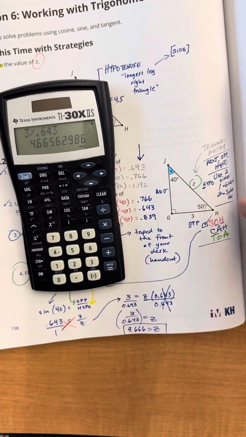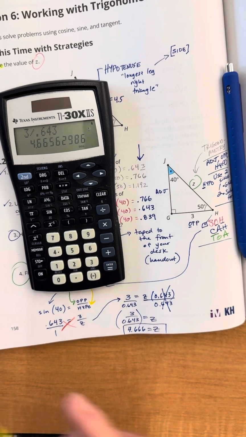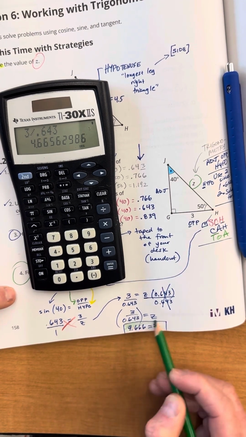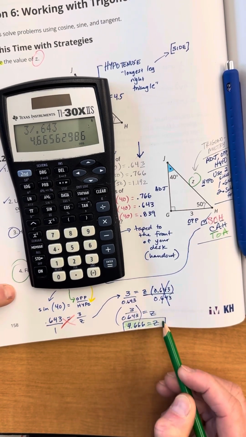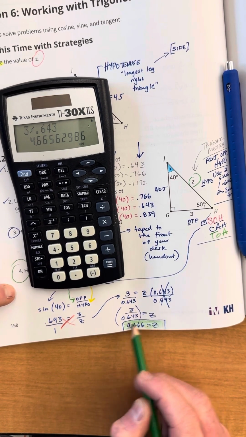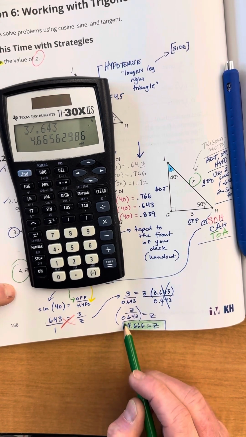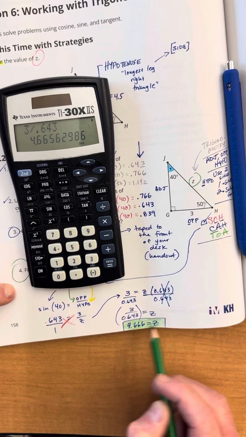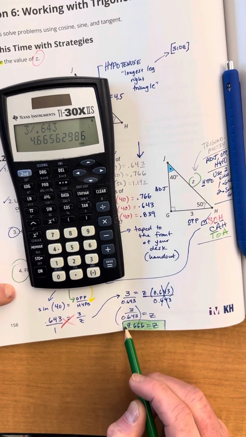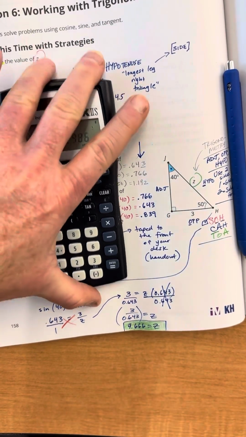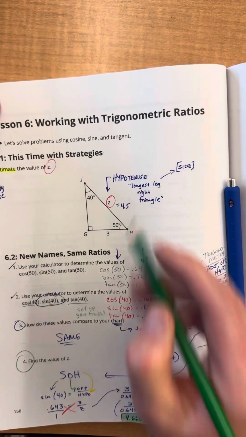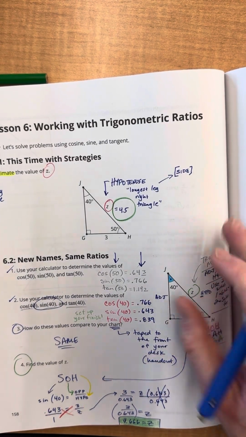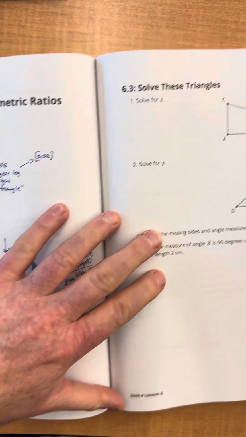Why am I doing 3 decimal places? Well, so as not to confuse you, because I want 3 decimal places on your trig ratios. Please, please, please, please, just like the table. I don't make the rules, I just follow them. All right, there you go. Z equals 4.666. Let's look at my estimate. 4.5. I mean, I've taught this lesson a bunch of times, so kind of had an advantage.